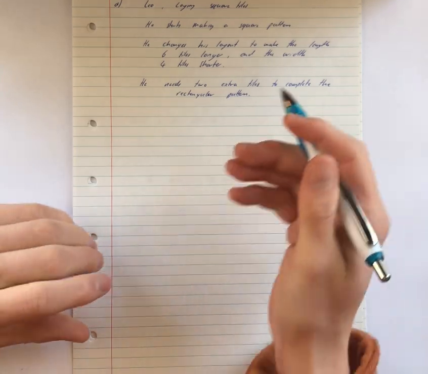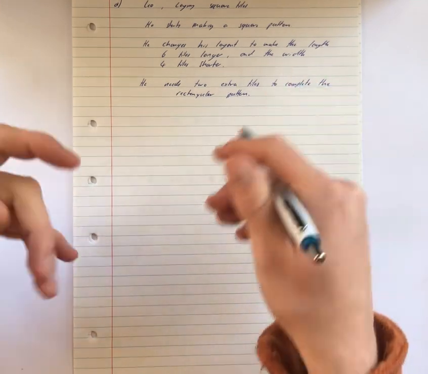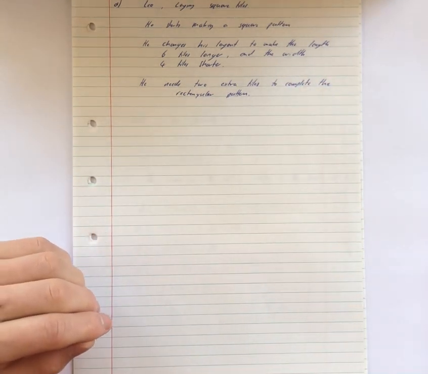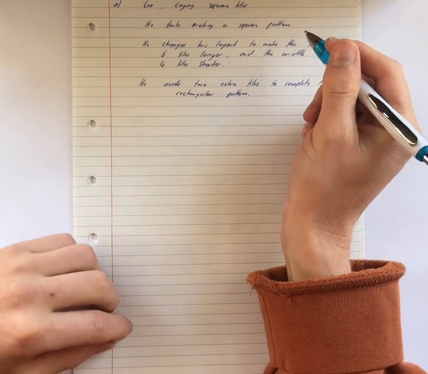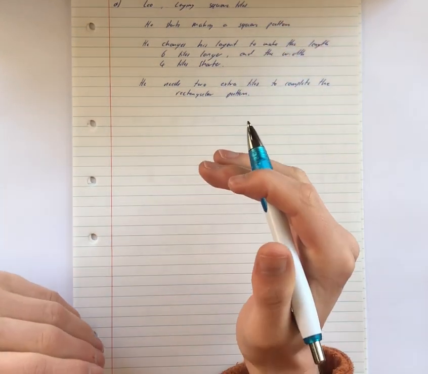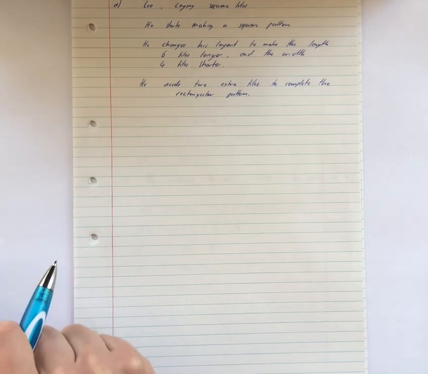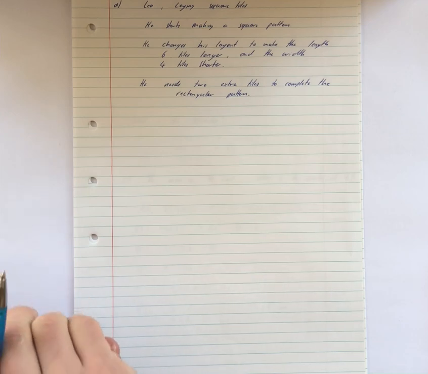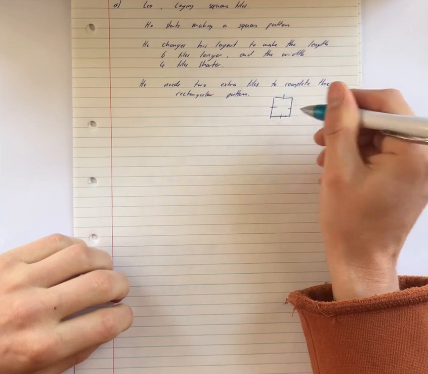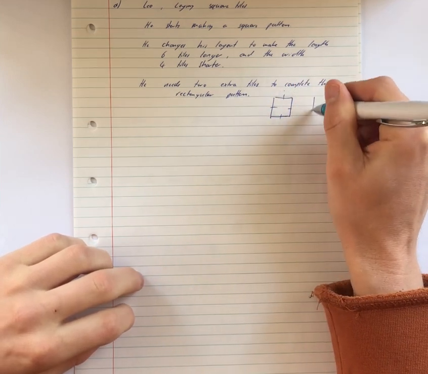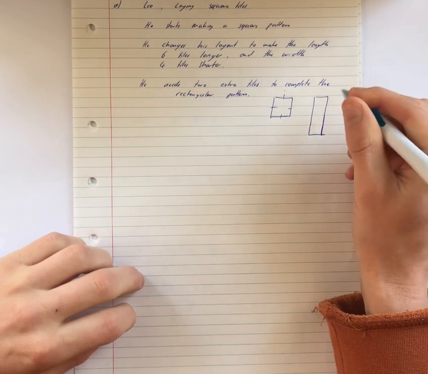So Leo is laying square tiles. So this whole question's in terms of the tiles, so they could be any size. A 1 by 1 meter, or half meter by half meter. So he starts making a square pattern. So he knows that all the tiles are going to be able to be put into a square pattern, so that's okay. But then he changes his layout to make the length 6 tiles longer and the width 4 tiles shorter. So if we drew this, he could make a square pattern, or he can make a rectangular pattern like this.